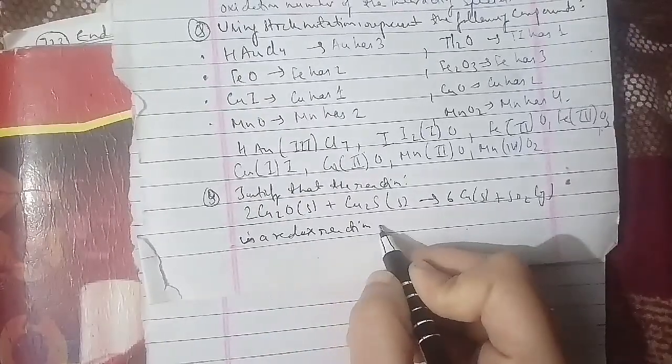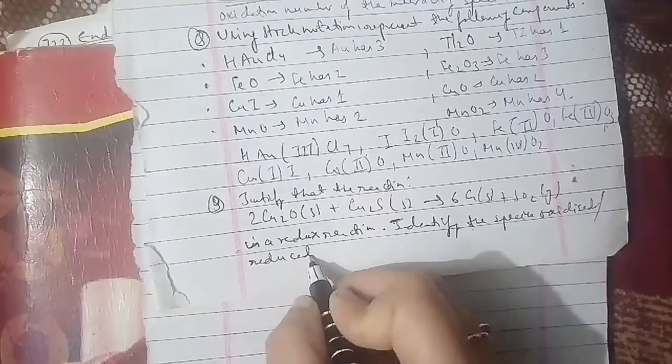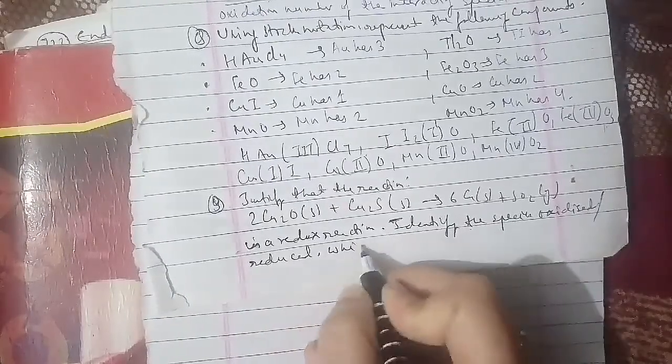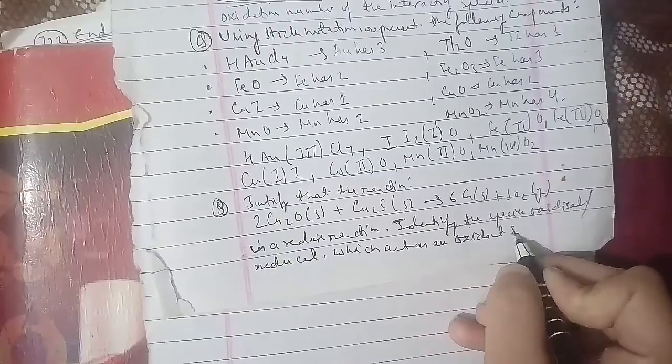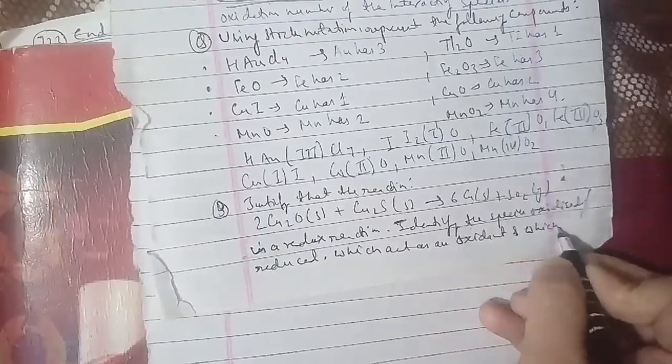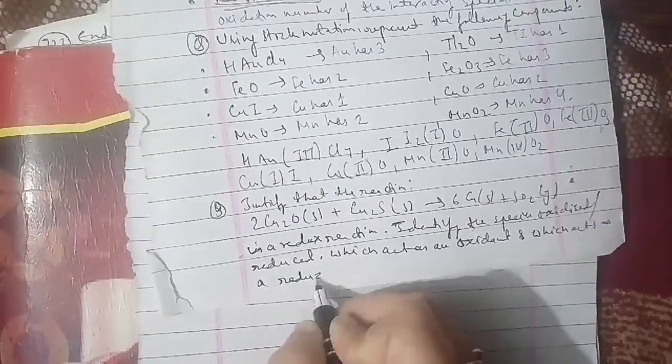And so for the same, let us assign an oxidation number to each of the species in the reaction under examination. For the reaction, we'll find it out: Cu2O solid plus Cu2S solid gives you 6Cu solid plus SO2. So for the same, it will be plus 1, minus 2, plus 1, minus 2, 0, and this is plus 4, minus 2.